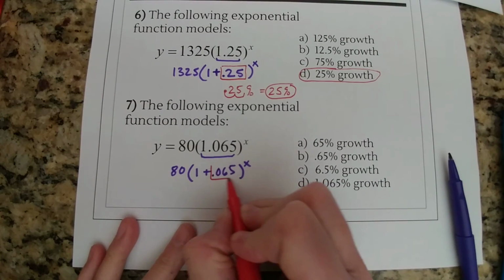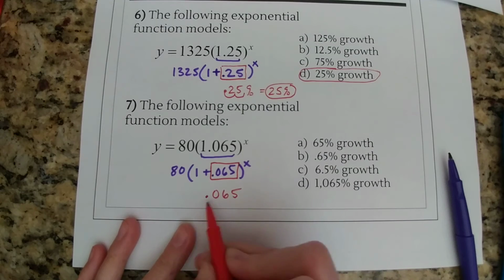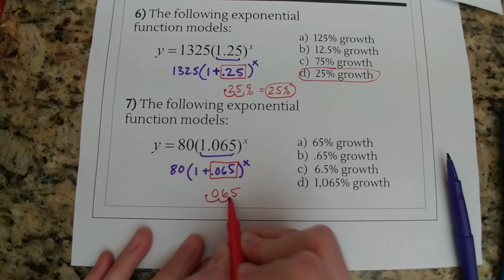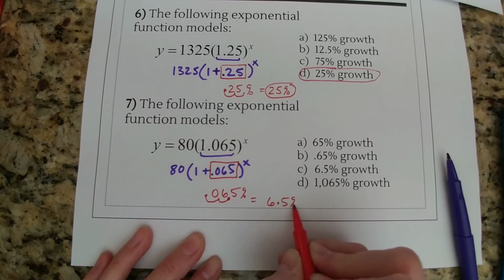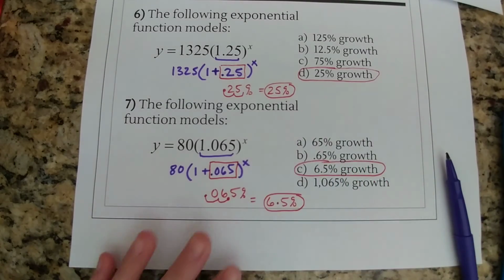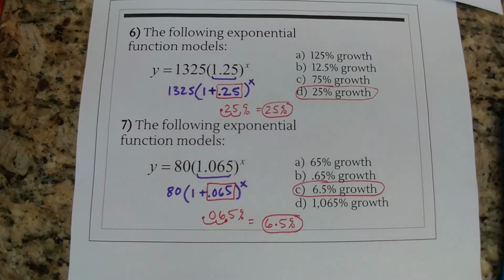So this right here is the growth percent, 0.065. Right now it's a number. I'm going to change it back to a percentage, moving the decimal 2 places to the right. This would be 6.5%. So hopefully you picked C. See, that's kind of fun. So that's how you do that.